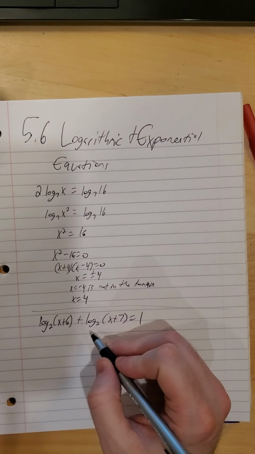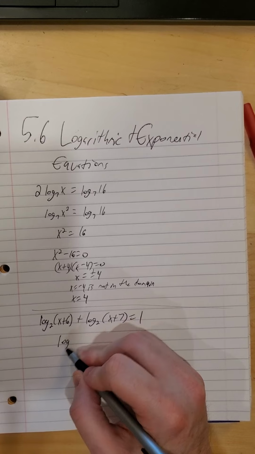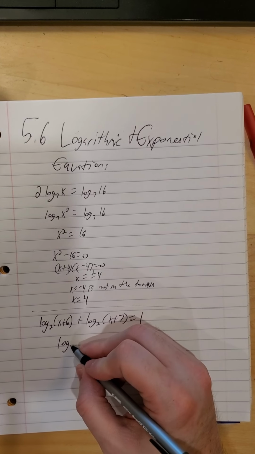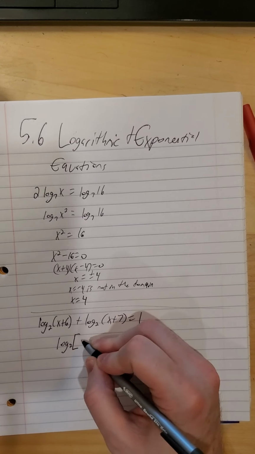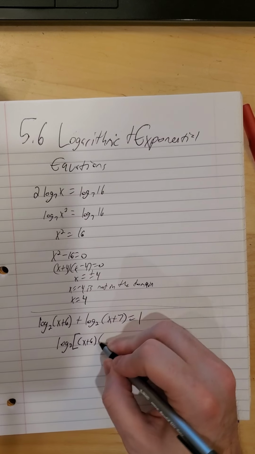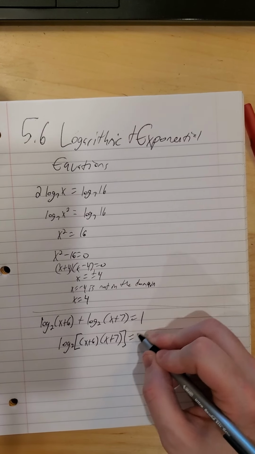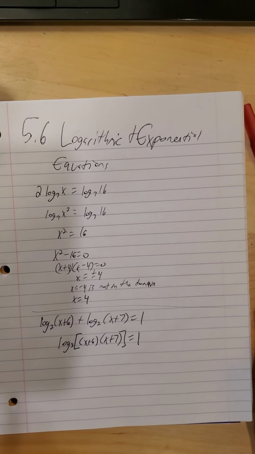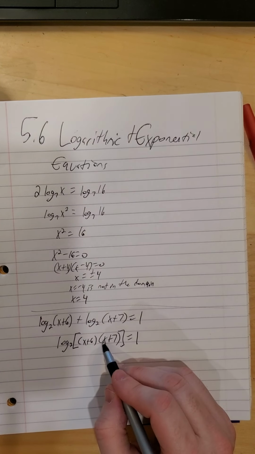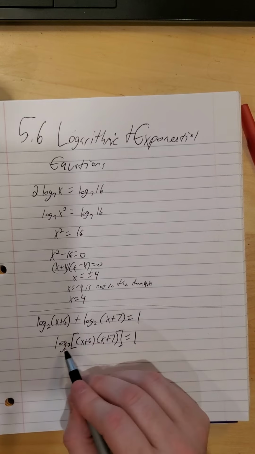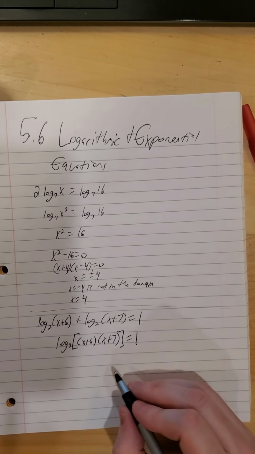So the log of a sum will turn into the log of a product. So log base 2 of the product, x plus 6 by x plus 7, is now worth 1. So I kept the common base and turned it into a product. So the sum of logs turns into the log of a product.